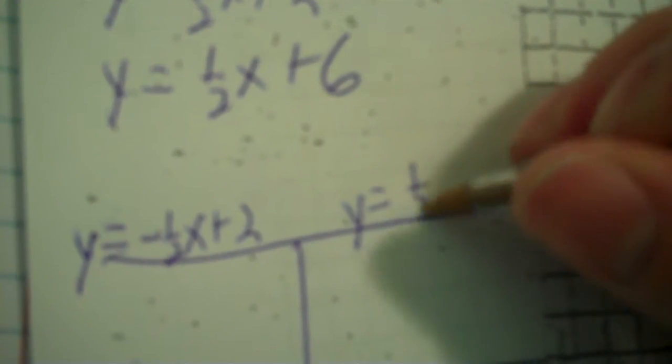Okay, next problem. We're going to have y equals negative 1/2 x plus 2, and then y equals positive 1/2 x plus 6. Okay, y equals negative 1/2 x plus 2, y equals 1/2 x plus 6.